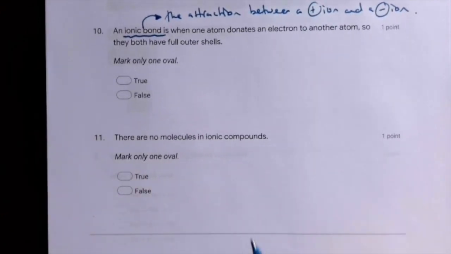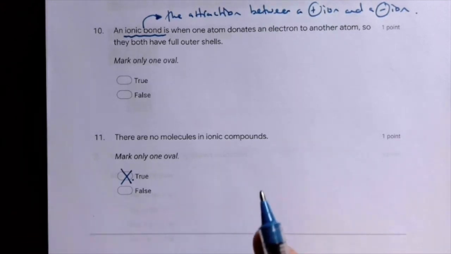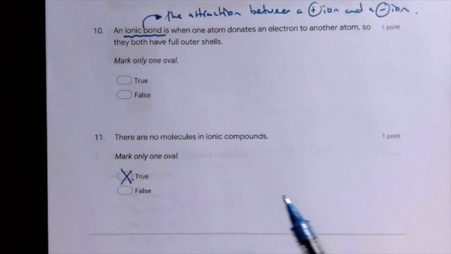There are no molecules in ionic compounds. True. Don't make that mistake. Covalent compounds have molecules. These are not covalent compounds. These are ionic compounds.